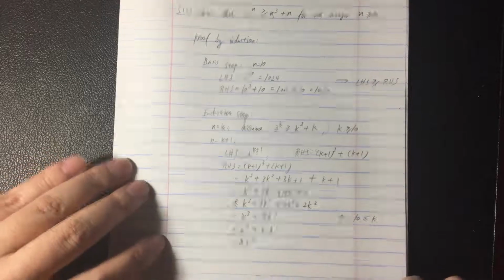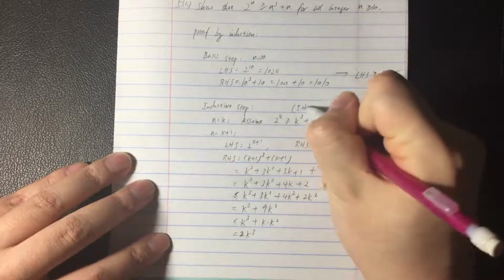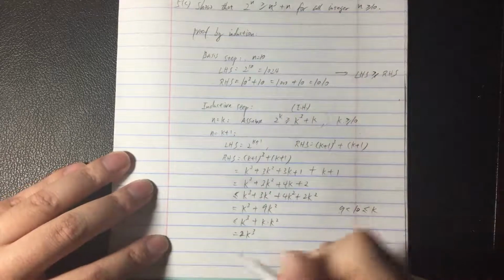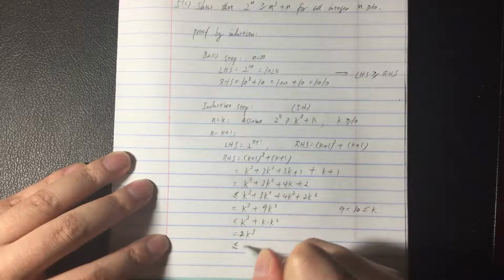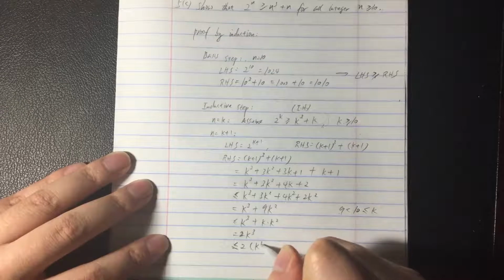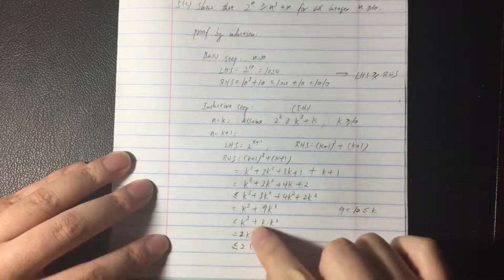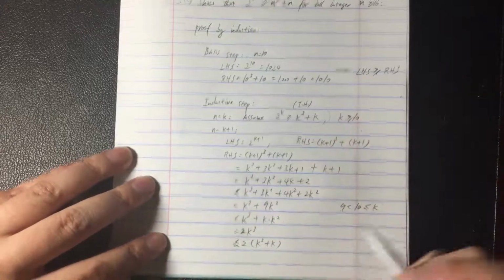Next, we try to use the induction hypothesis. This assumption here is the induction hypothesis. 2k cubed: k cubed by itself is less than k cubed plus k, because k is greater than or equal to 10.